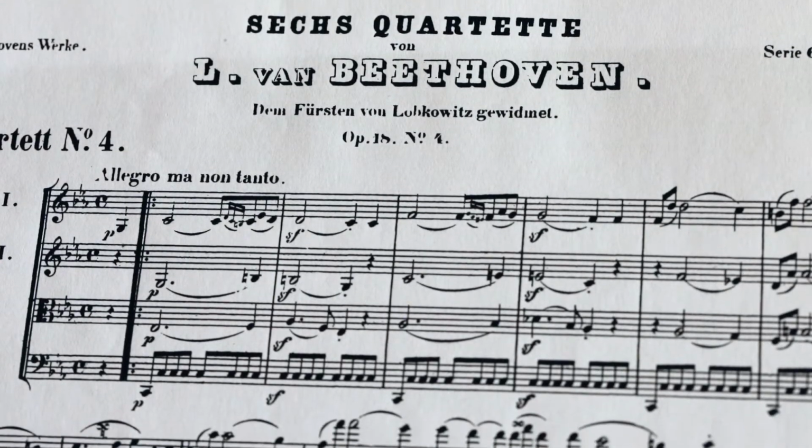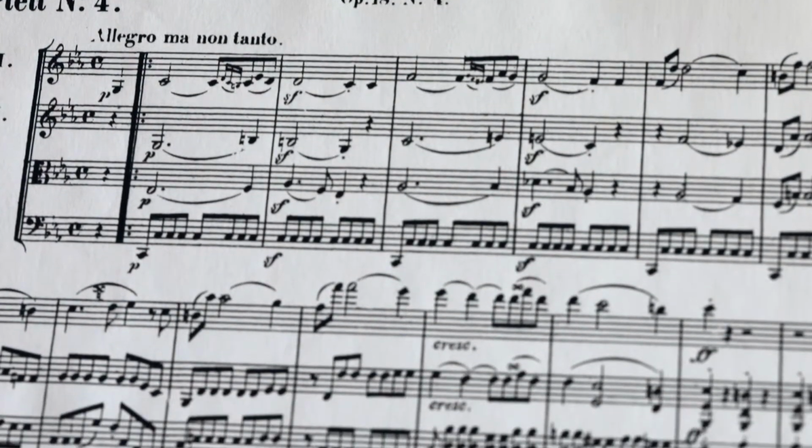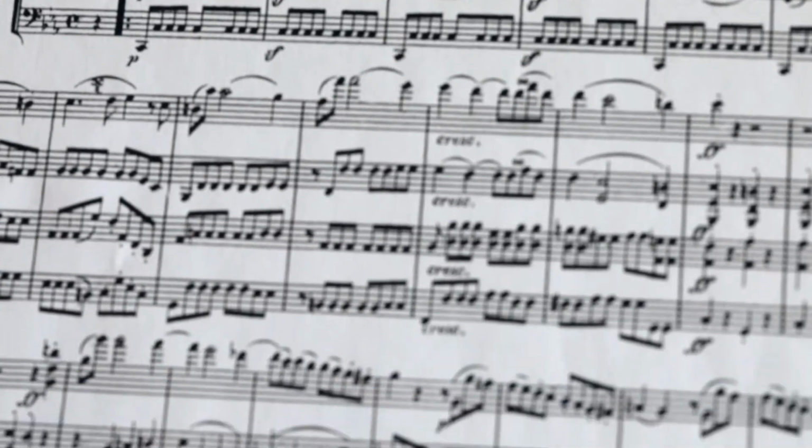This is one of Beethoven's string quartets. Maybe you have listened to it before. And in our lab we wanted to know, why does Beethoven sound like Beethoven? We decoded Beethoven's composition style from a harmonic perspective.